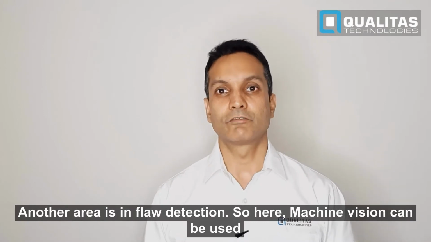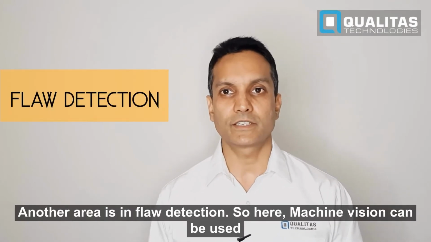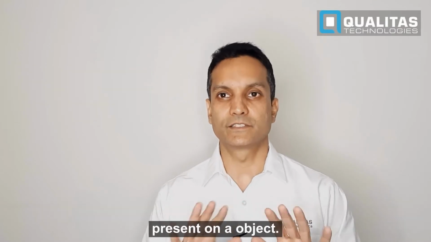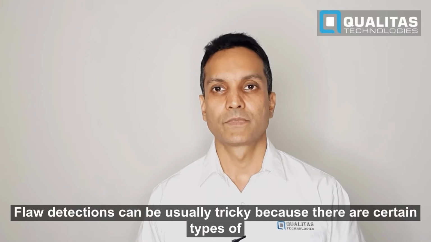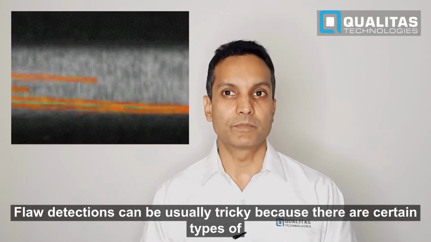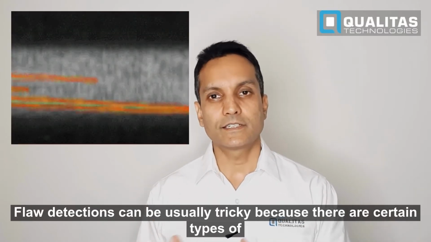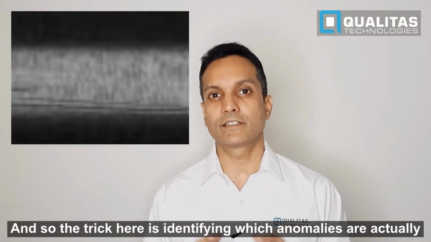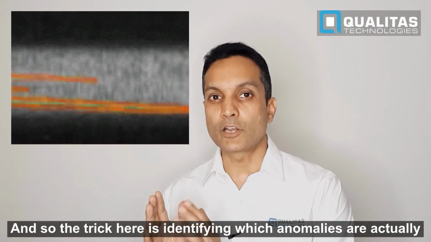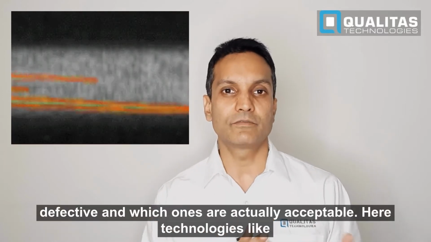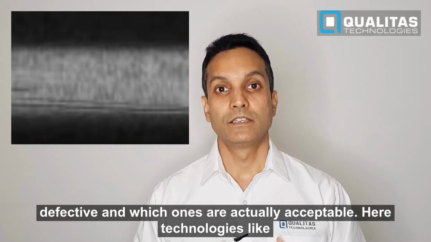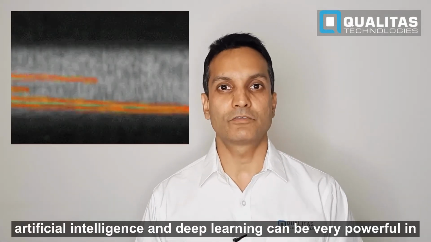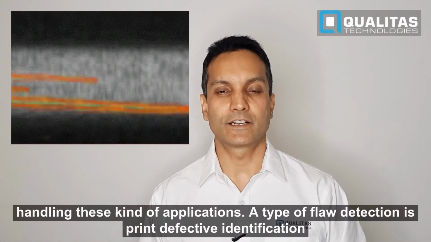Another area is in flaw detection. So here, machine vision can be used to actually detect scratches, dents, or any kind of surface anomalies present on an object. Flaw detection can usually be tricky because there are certain types of flaws that can be misclassified as defective. And so the trick here is identifying which anomalies are actually defective and which ones are actually acceptable. Here, technologies like artificial intelligence and deep learning can be very powerful in handling these kinds of applications.